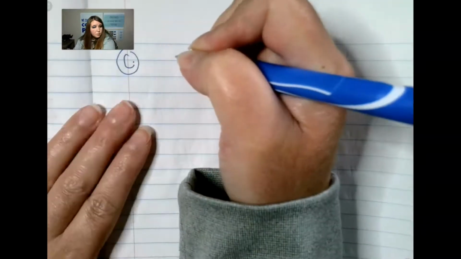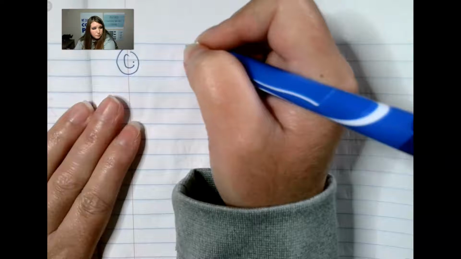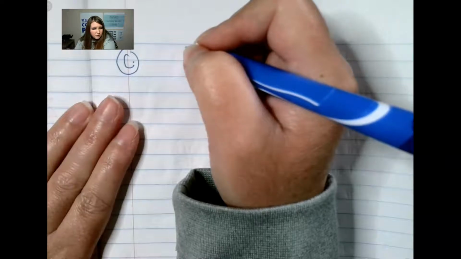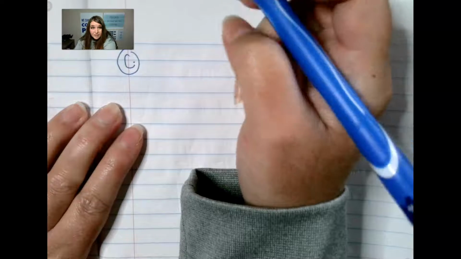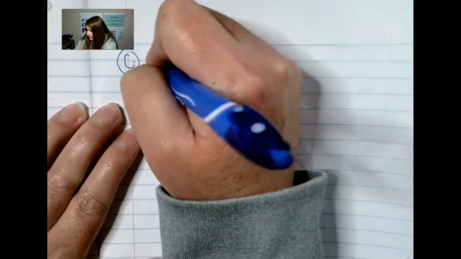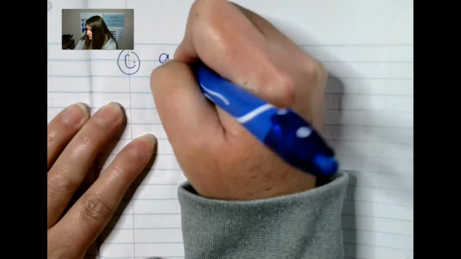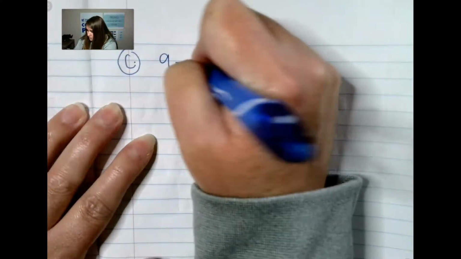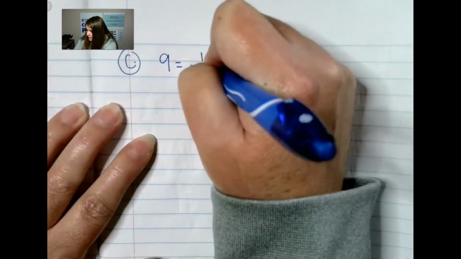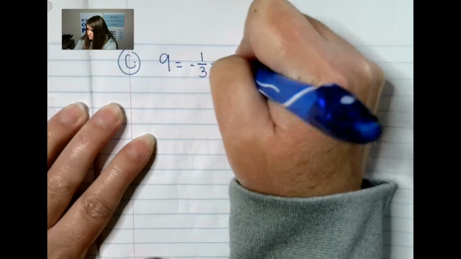All right, so this problem says, gosh, that one's really evil. Don't like that one. It's like they always give you the most evil problems ever. Okay, so let's start with this one. 9 equals negative 1/3 z plus 5.